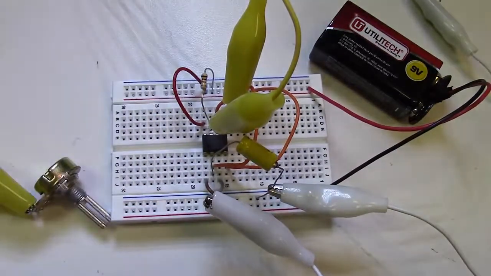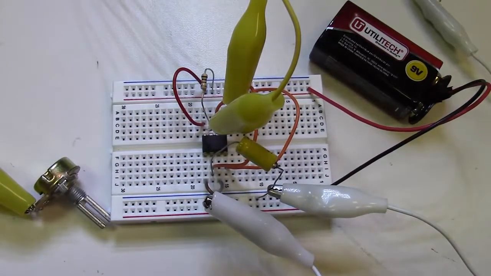So that's it. We've built a circuit that produces a 60 hertz signal, and actually the signal can vary all the way down to about 30 hertz with these values, all the way up to 10,000 hertz actually.